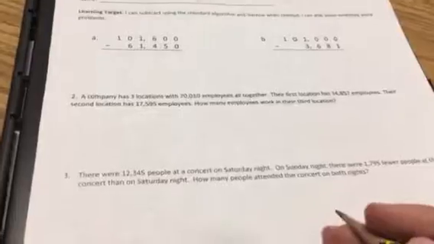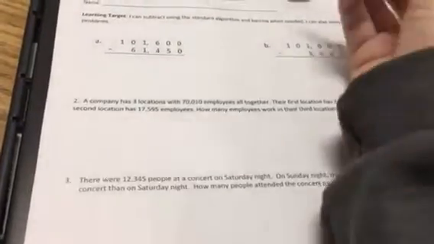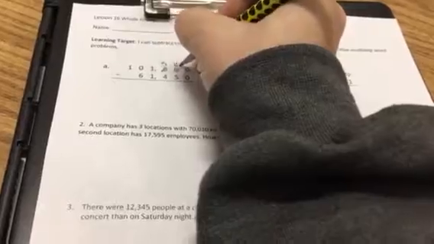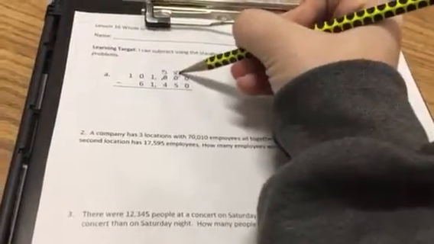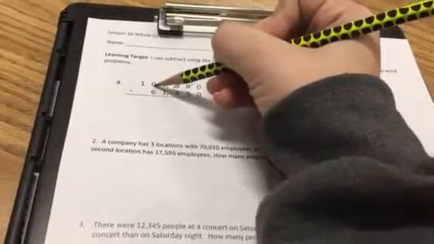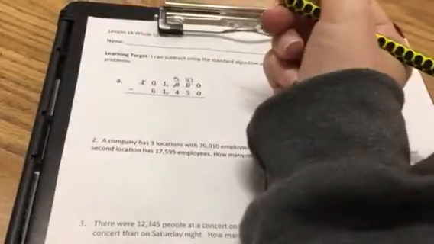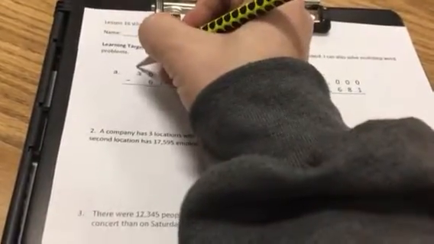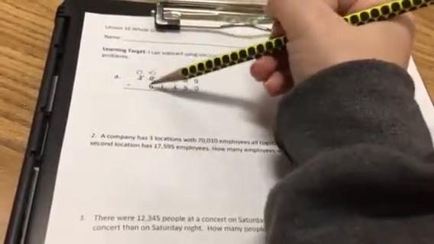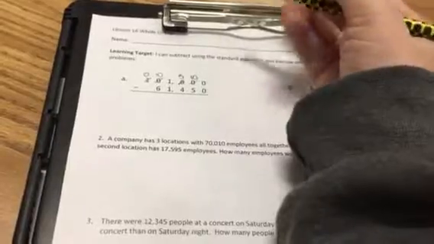We have 101,600 minus 61,450. Well, I can take 0 from 0. Can I take 5 from 0? No. So that means I need to borrow from my 6. The 6 becomes a 5. The 0 becomes a 10. Can I take 5 from 10? Yes. Can I take 4 from 5? Yes. 1 from 1? Yes. 6 from 0? No. So that means I have to borrow 1 from our 100,000s. Our 1 becomes a 0, and then our 10,000s place becomes a 10. Can I take 6 from 10? Yes.